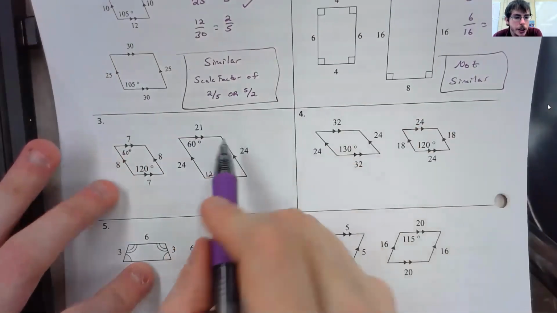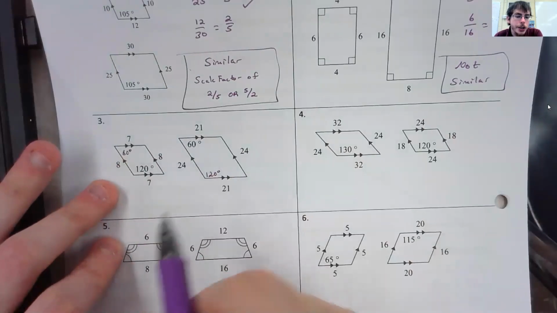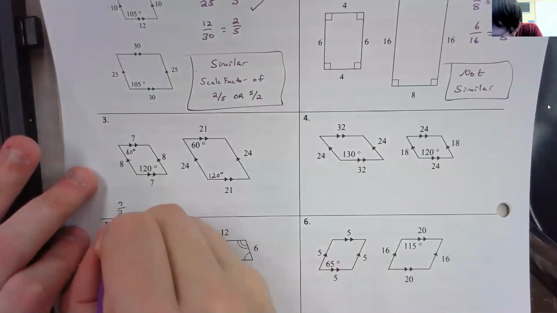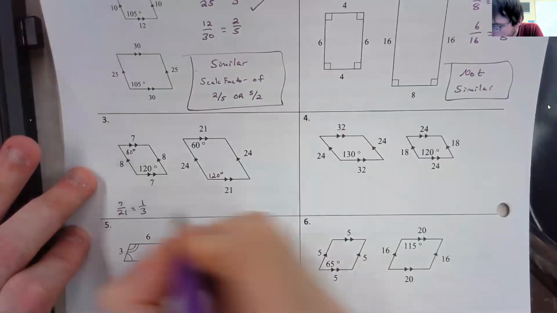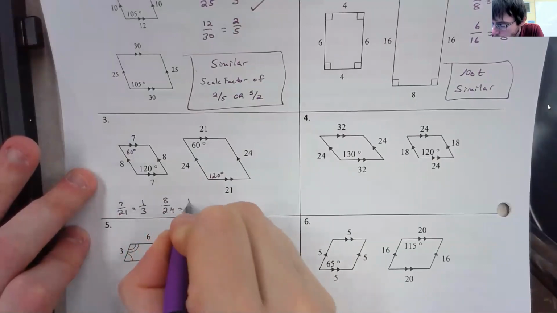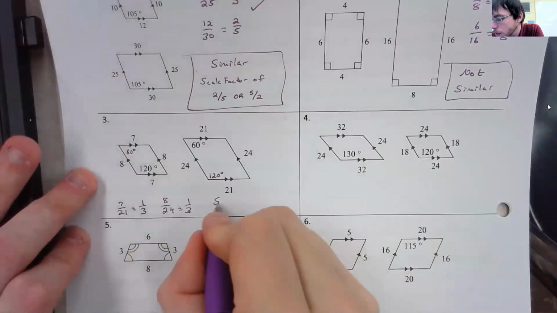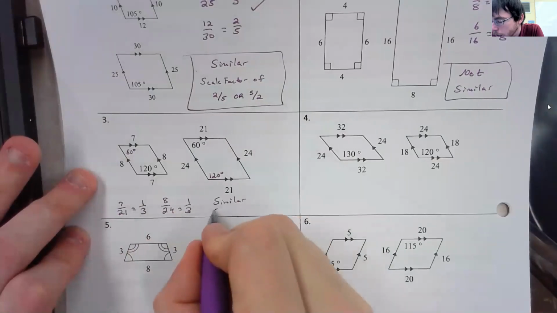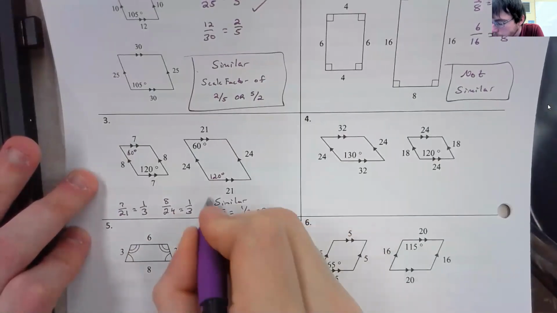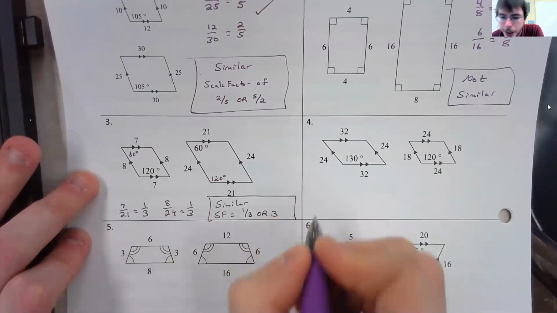So let's check our ratios. Again, we only have two ratios to compare. So we have 7 over 21, which is 1/3, and we have 8 over 24, which is also 1/3. So these are similar, and their scale factor is 1/3 or 3, depending on how you did this.